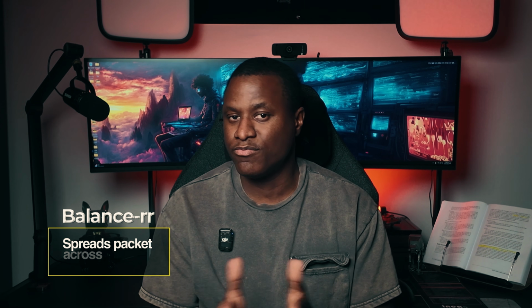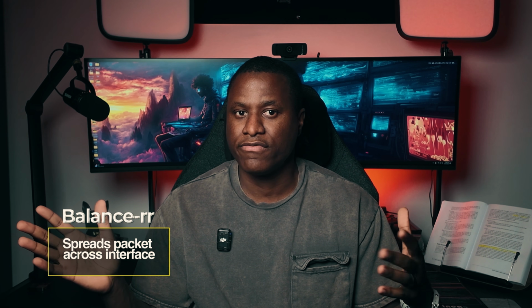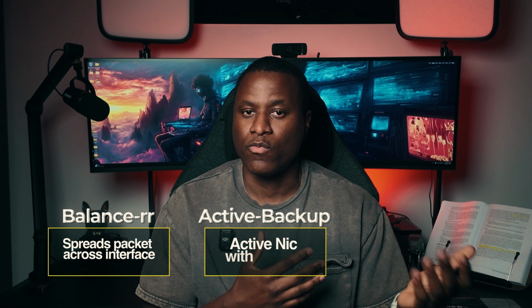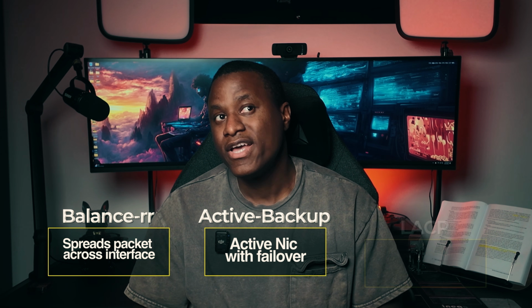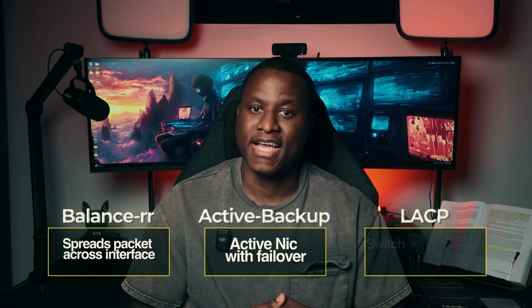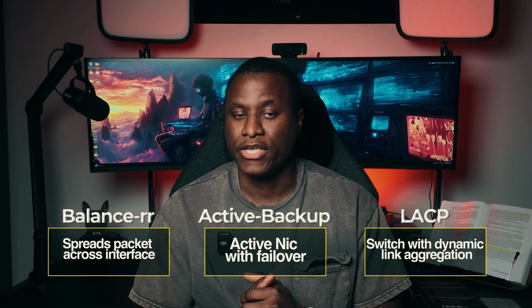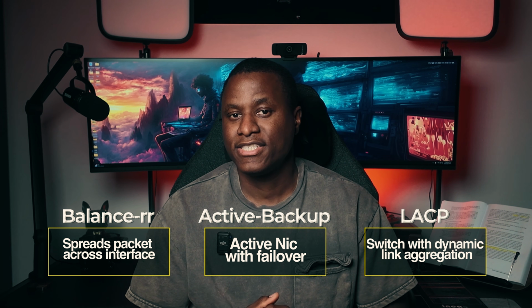So basically you get failover protection if one NIC dies, plus increased bandwidth across multiple links. Proxmox offers several bonding modes. You have balance-rr, which basically spreads your packets across all your interfaces. You have active-backup, with one active NIC and failover, and then you have LACP for dynamic link aggregation with your switch. So let's go ahead and take a look at bonding.